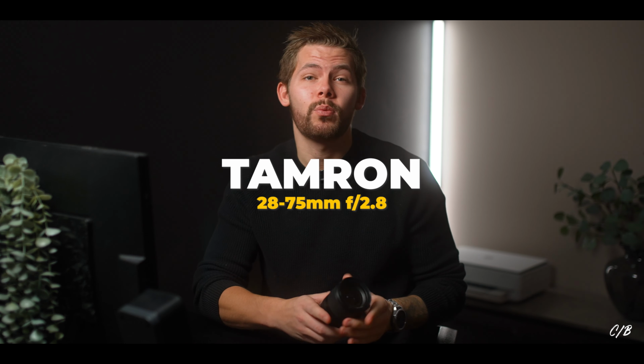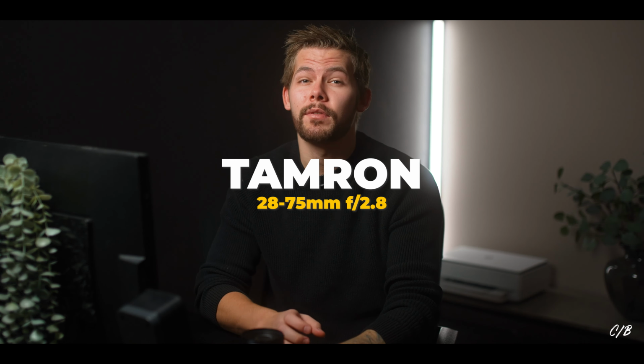This is a Tamron 28-75 f2.8, and I got this back in 2019. So I've had this for about 3.5 years, and man, I still use it to this day. It's very sharp when compared to other more expensive brands. It's fairly fast at 2.8, which is good for a zoom lens. And lastly, it covers your sort of day-to-day ranges from that 28 wide to that 75 telephoto.